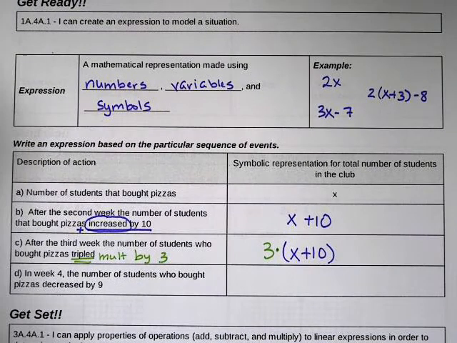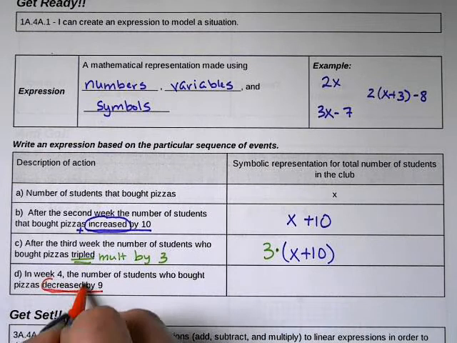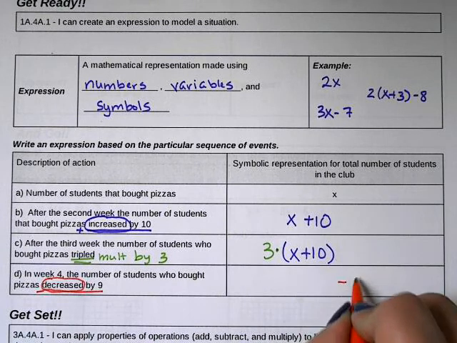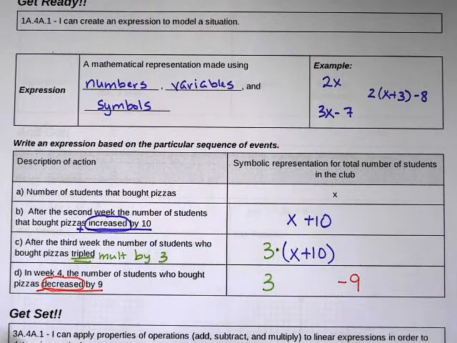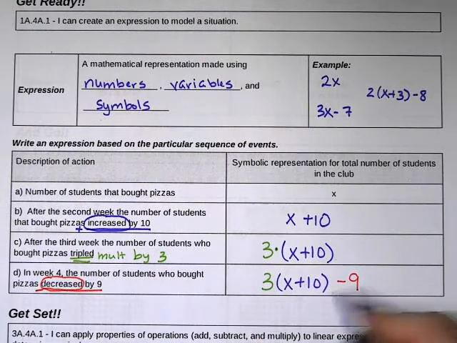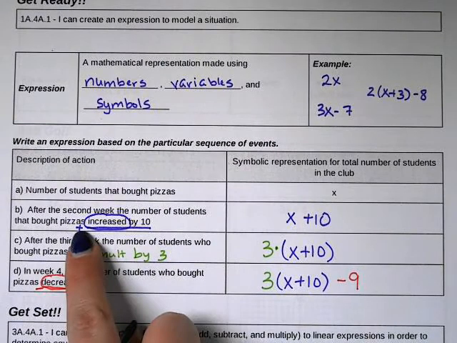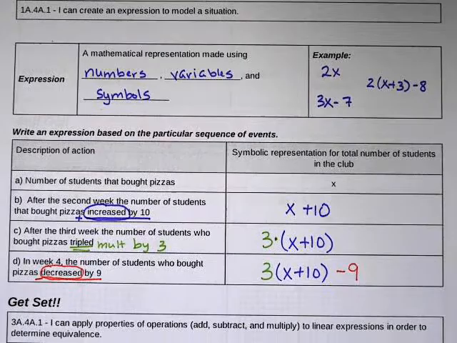Then it says in week 4, the number of students who bought pizza was decreased by 9. So that's going to be important, and we should know that the word decreased means we're subtracting. So we're going to take whatever it is we had and end up subtracting 9. So we want to have the rest of the original, which was 3 times the quantity of x plus 10, and then we're going to subtract 9. So really, you want to be able to pick out those key words. Increased meant we were adding, tripled meant we were multiplying by 3, and decreased meant that we were subtracting 9. So those are the key words that you want to look for when we're writing these expressions.